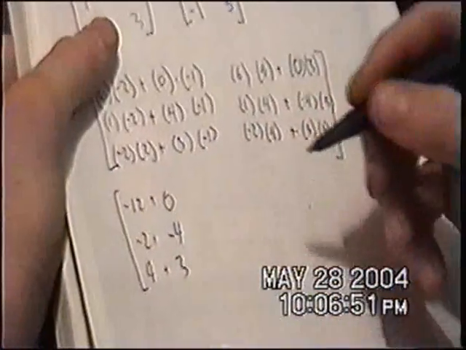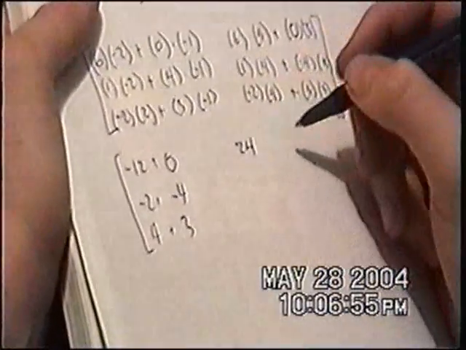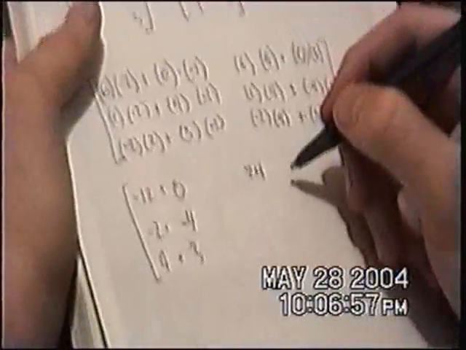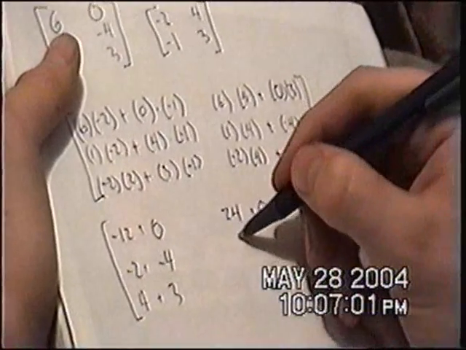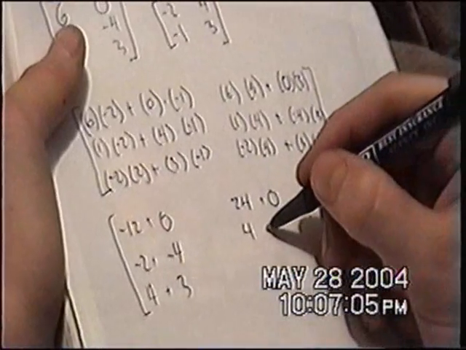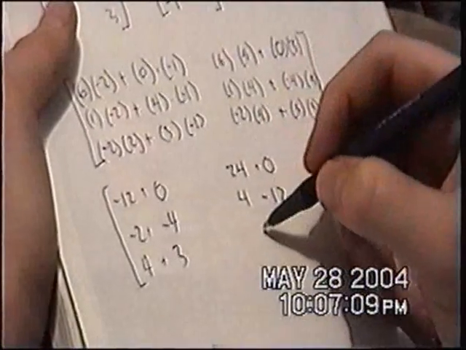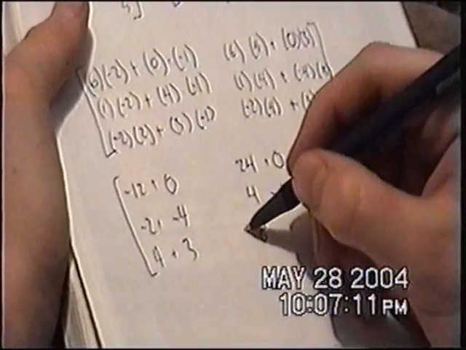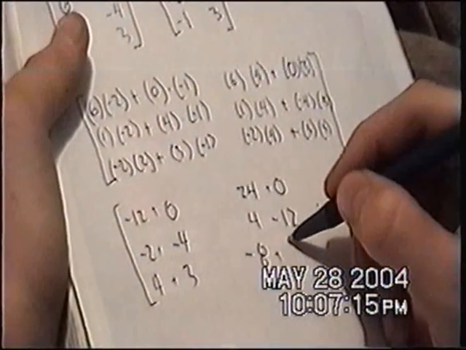Now the second matrices, 6 times 4 is 24, and 0 times 3 is 0. 1 times 4 is 4, plus negative 4 times 3 is negative 12, and negative 2 times 4 is negative 8, plus 3 times 3, which is 9.